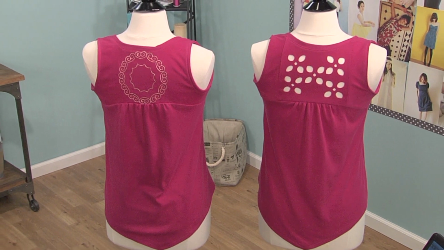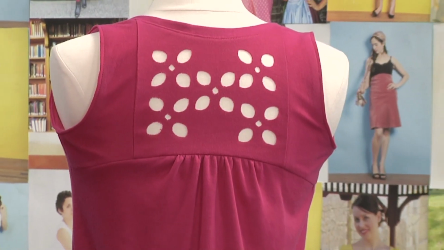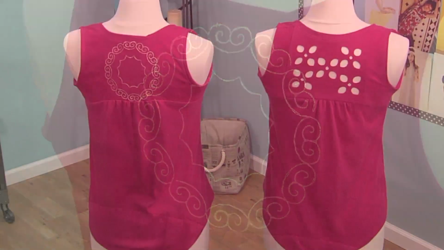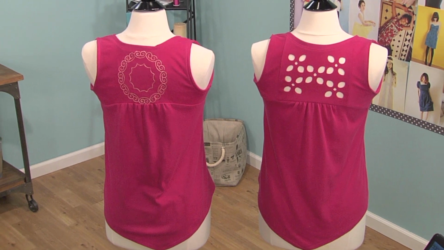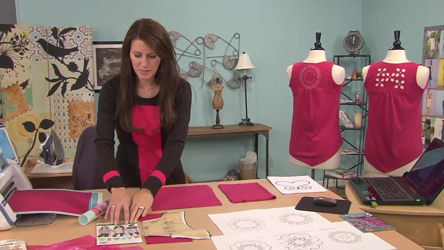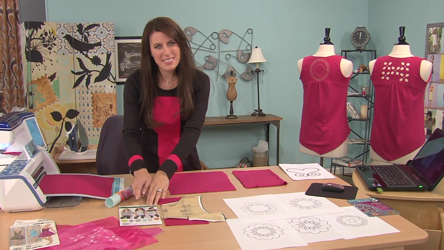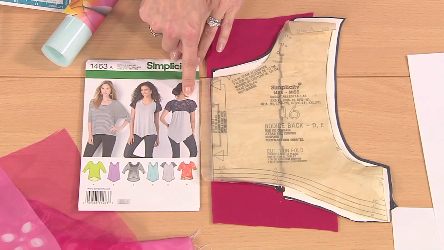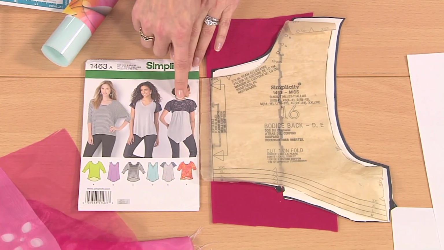Behind me I have two tops. One has a cutout design and one has embroidery, both made of the same simple pattern. Here's the pattern I chose, a very easy top, but the reason I chose this one is because it has a back yoke, a very easy place to add embellishment.